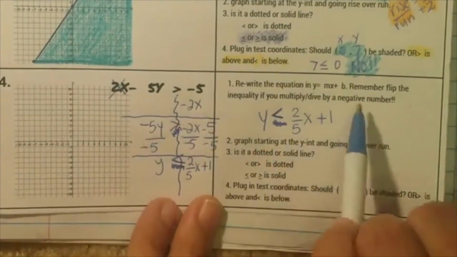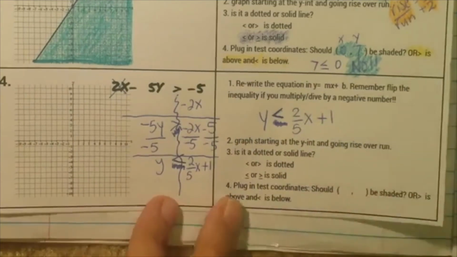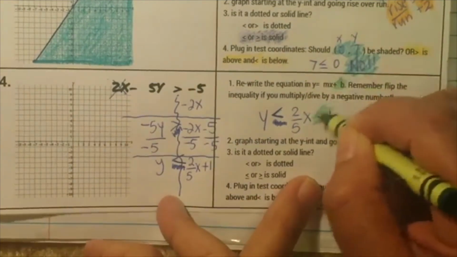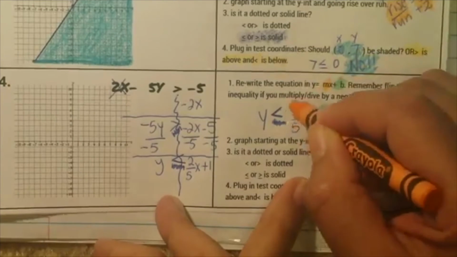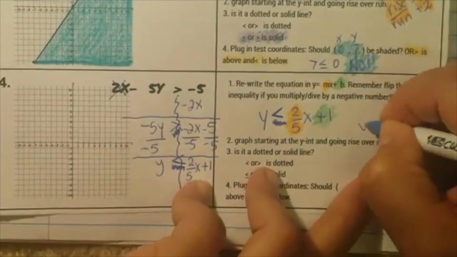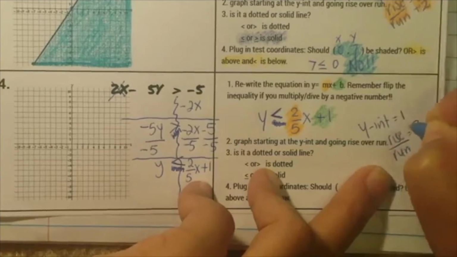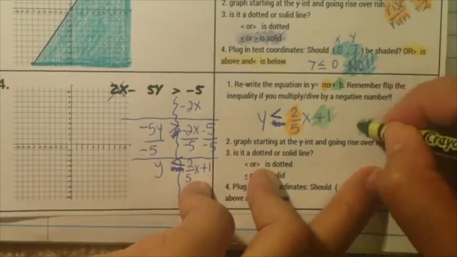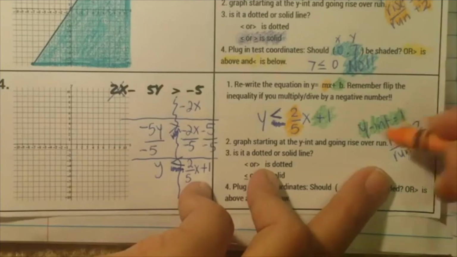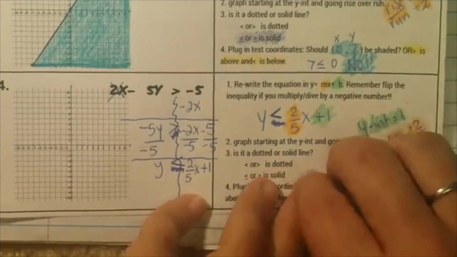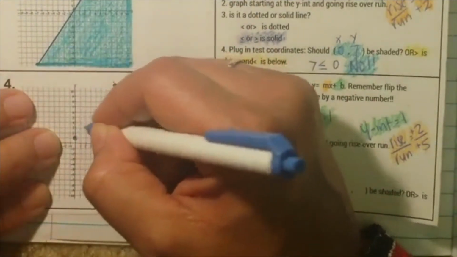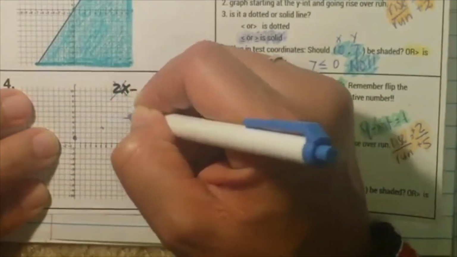And I'm sorry, I copied that question wrong with the equal sign. So it's just strictly less than. So again, the y-intercept is 1 and the slope is 2 over 5. Pause the video real quick and put a circle on number 4 for me to check, if you're listening, for you to get full credit. Start at 1, go 2 up, right 5. All right, 2 up, right 5.